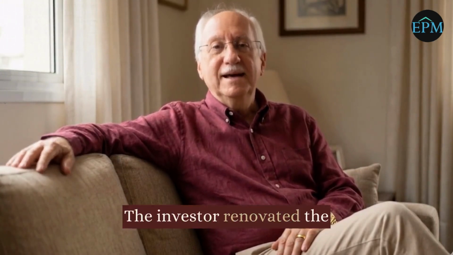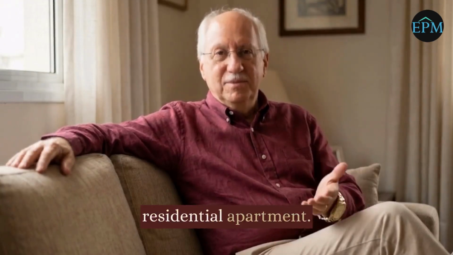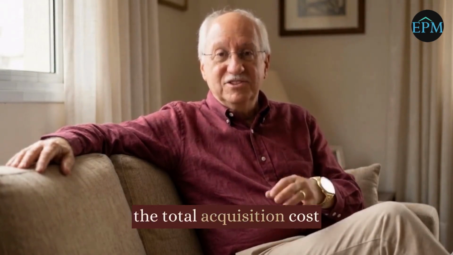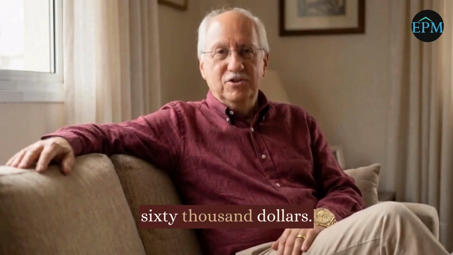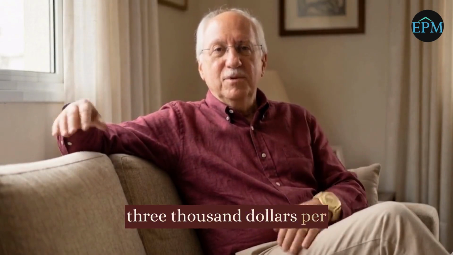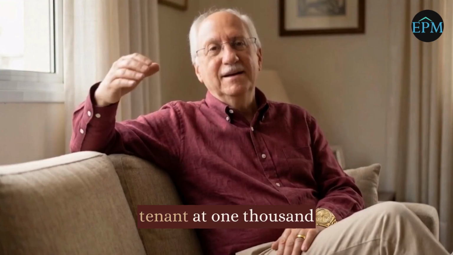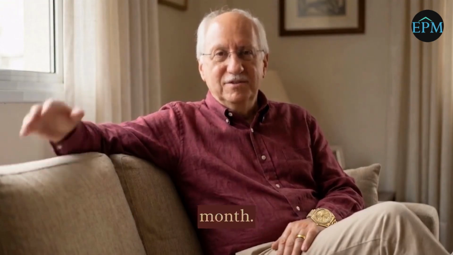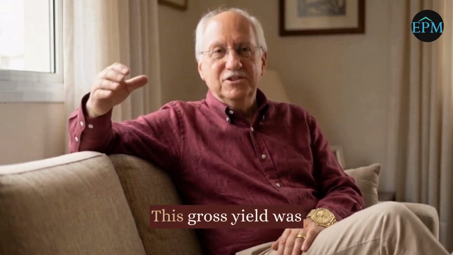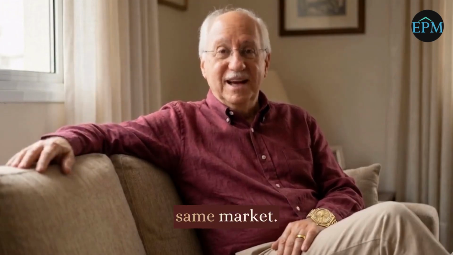The investor renovated the upper level and converted it into a self-contained residential apartment. The renovation cost approximately $60,000, bringing the total acquisition cost to $460,000. The ground floor retail space was leased to a small business at $3,000 per month on a commercial lease. The residential apartment upstairs was rented to a tenant at $1,500 per month. Combined monthly income was $4,500. This gross yield was exceptional compared to standard residential property in the same market.